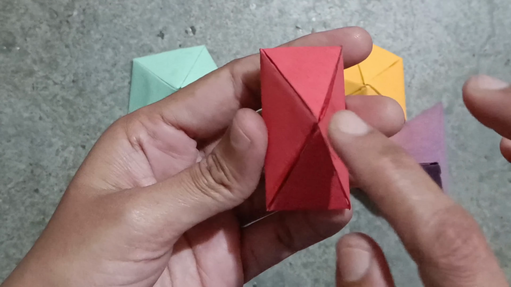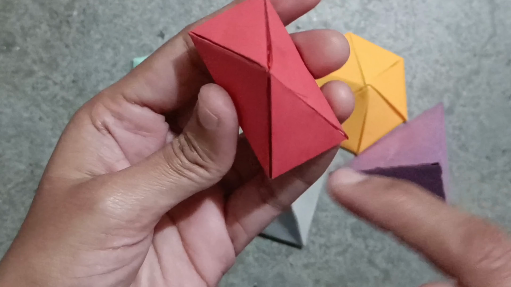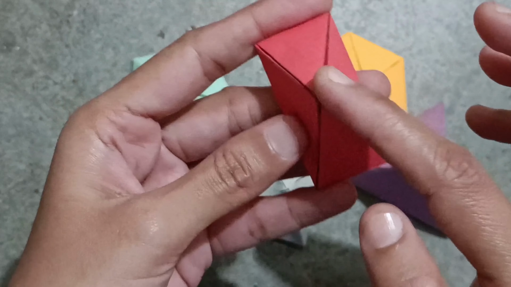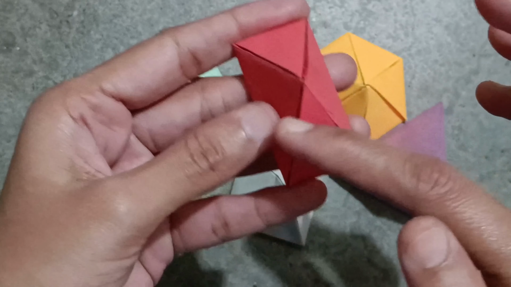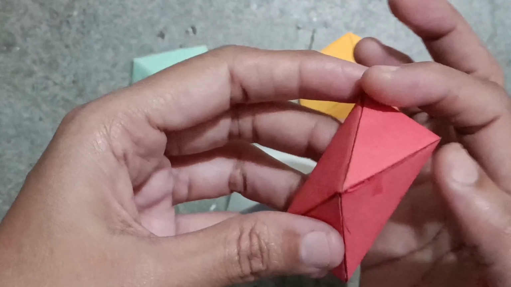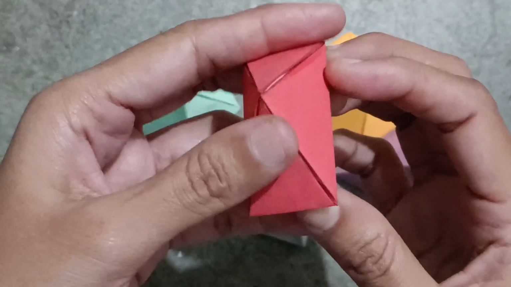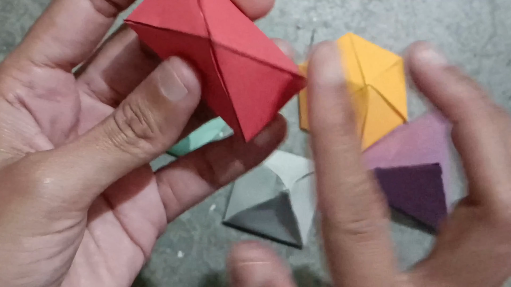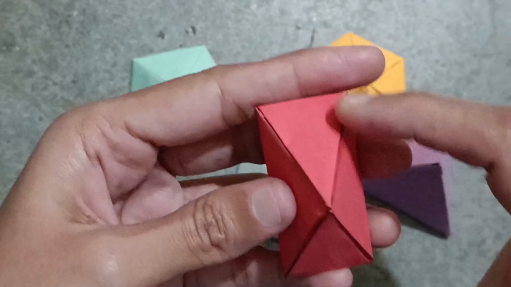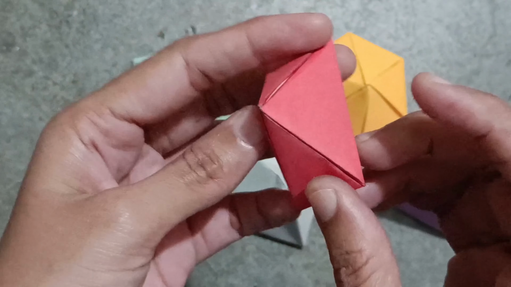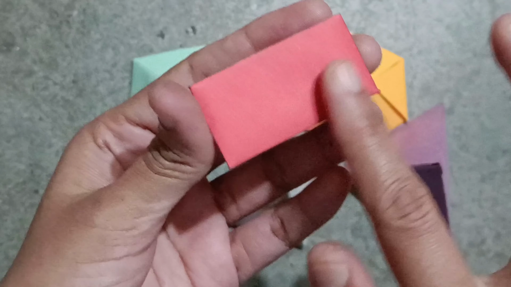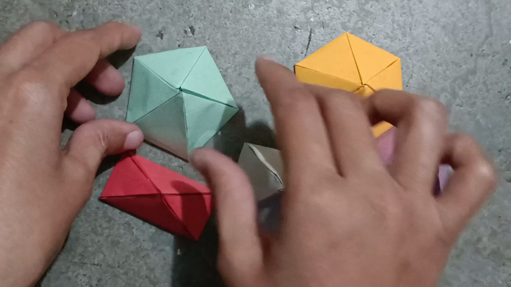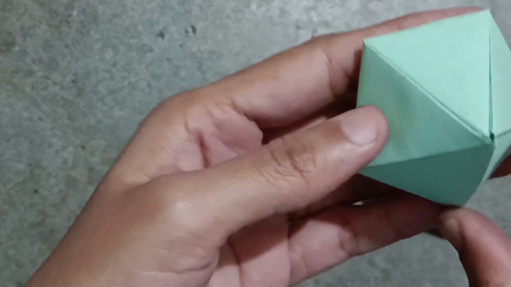It has 1, 2, 3, 4 and 5 vertices. 1, 2, 3, 4, 5, 6, 7, 8. 8 edges and faces 1, 2, 3, 4 and the bottom one is 5. It has 5 faces. Then pentagonal pyramid.